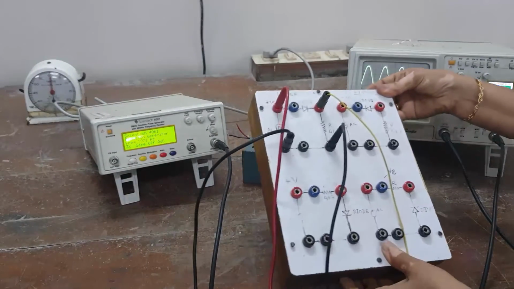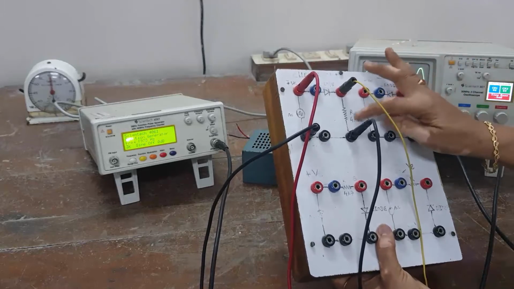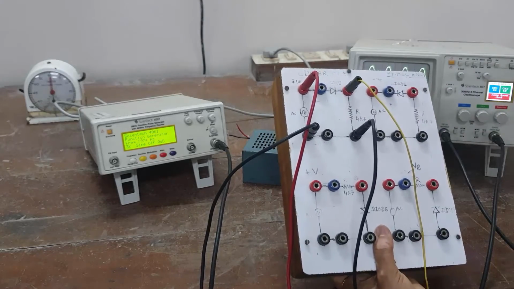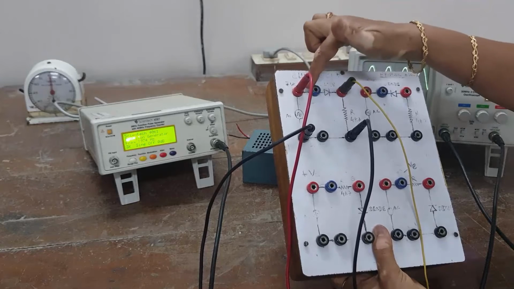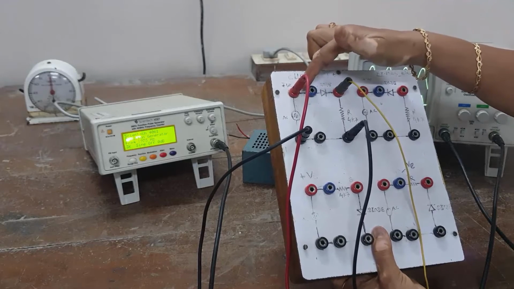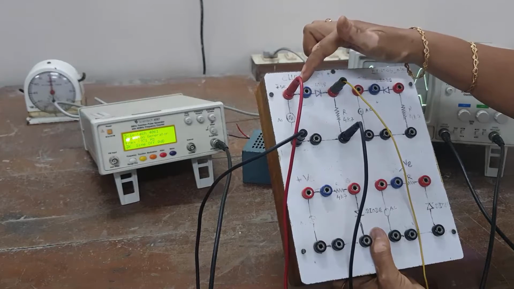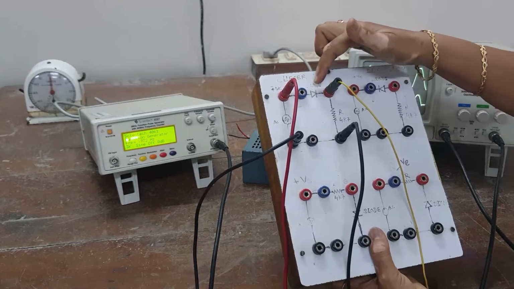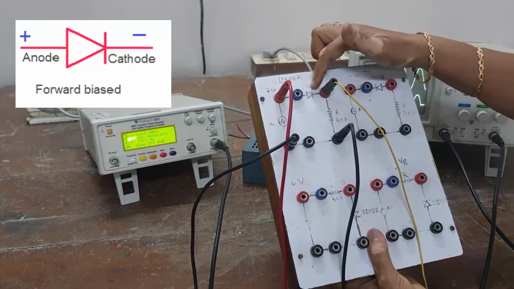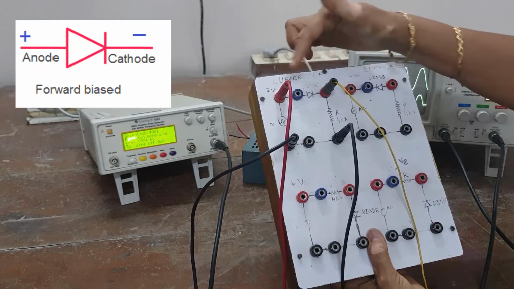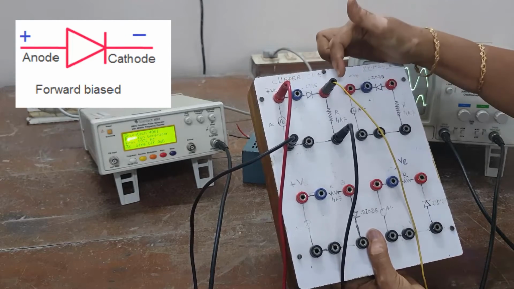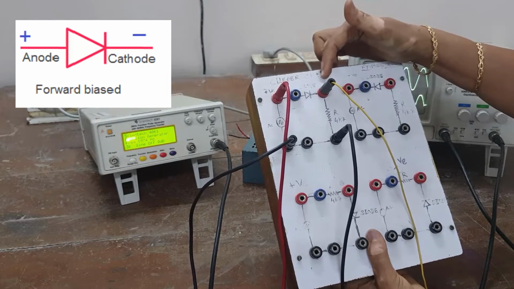Why this is happening, you can see from the diagram. We are giving a full sine wave at the input. During the positive half cycle of the input signal, the diode polarity is as given here. You can see the symbol polarity: the left side is positive and the right side is negative.